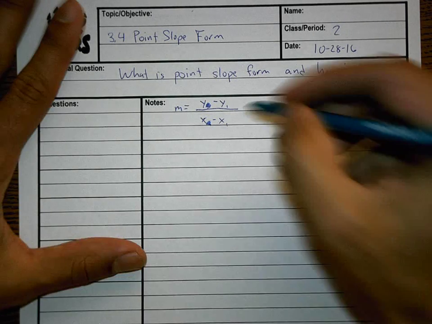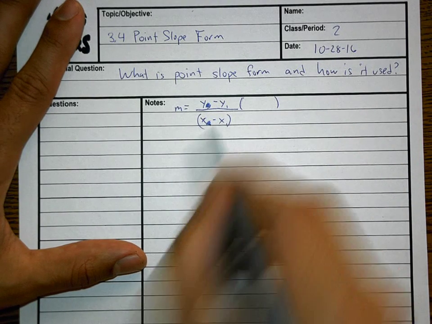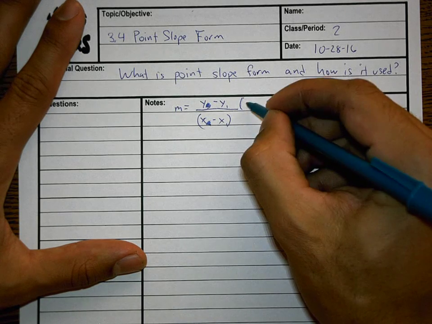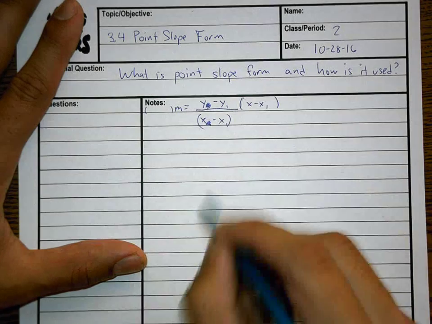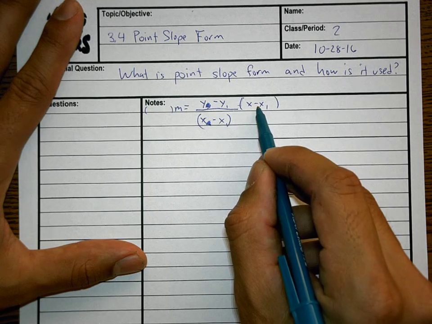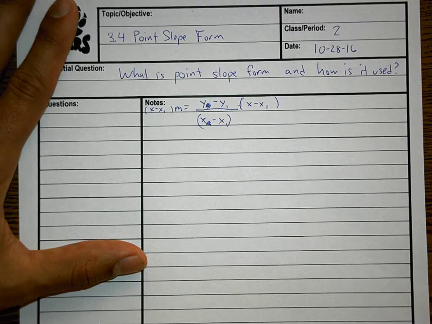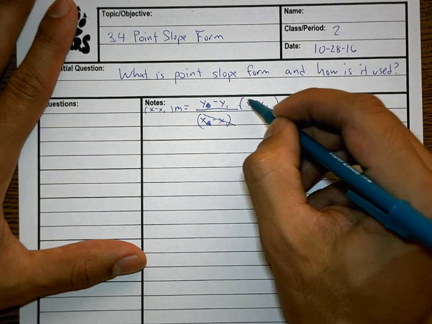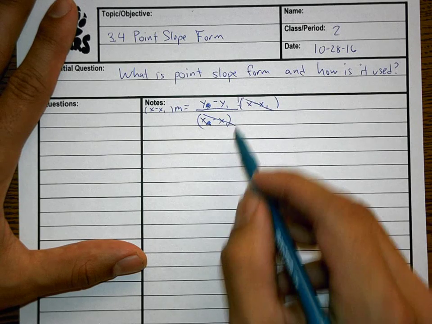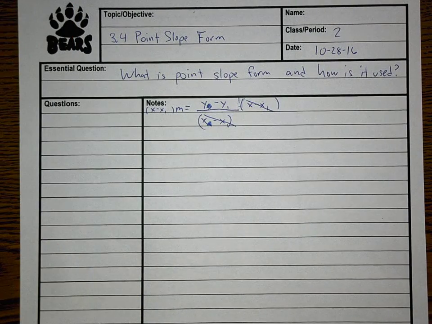Now here's what I'm going to do next. I'm going to multiply this side. Instead of dividing by x minus x1, I'm going to multiply by x minus x1. But whatever I do to one side, I do to the other. So since I multiply this side by x minus x1, I'm going to multiply this side by x minus x1. And then this is what happens. X minus x1 goes into x minus x1 one time, and anything times 1 is itself. So what we have is a new formula.